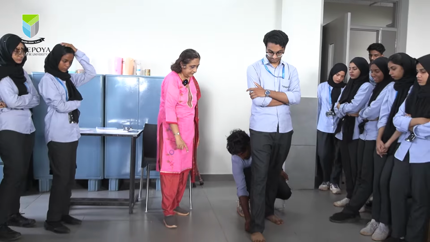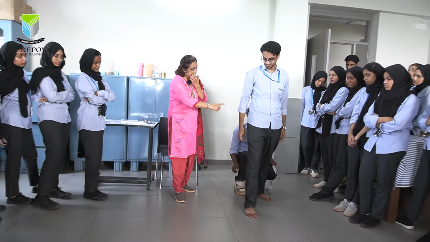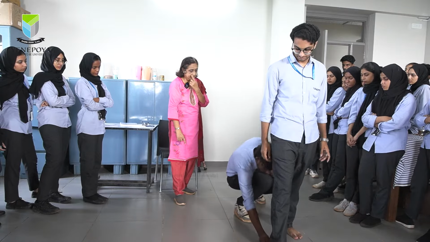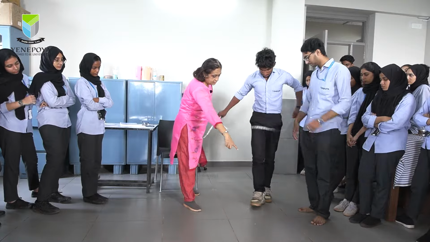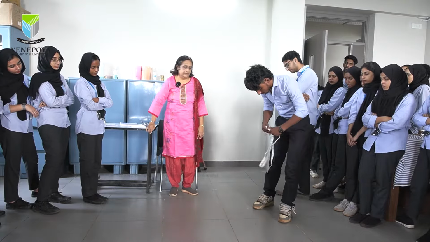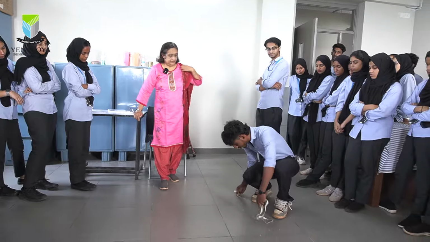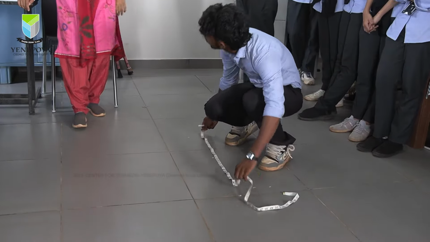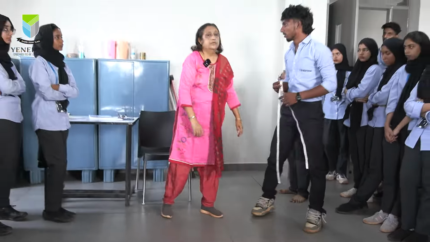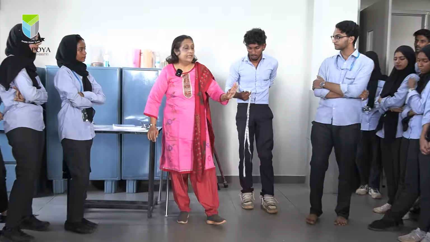So if we have to start, take one step first, mark that, take the other step and take another step and mark that, correct. Just come out. Now mark this distance to that distance of the leg. So how much is it? 34. 34 is the stride length for his right leg, please note.